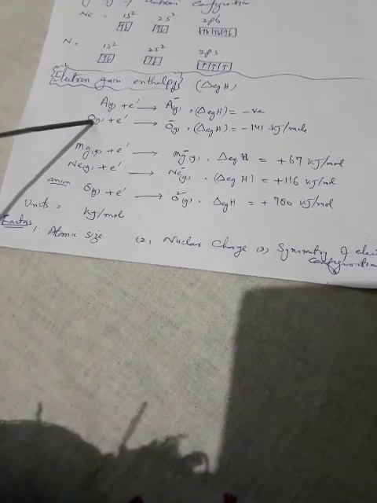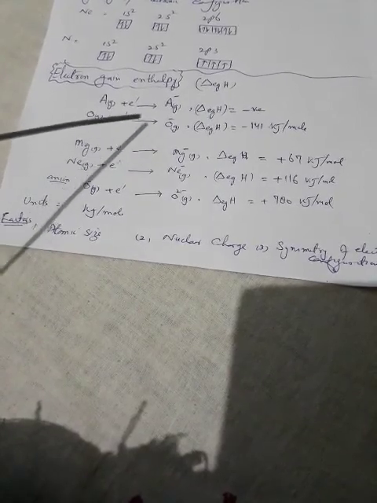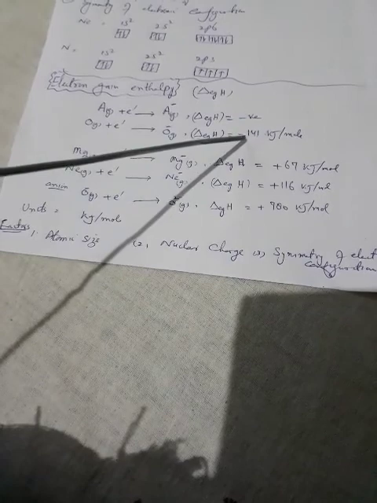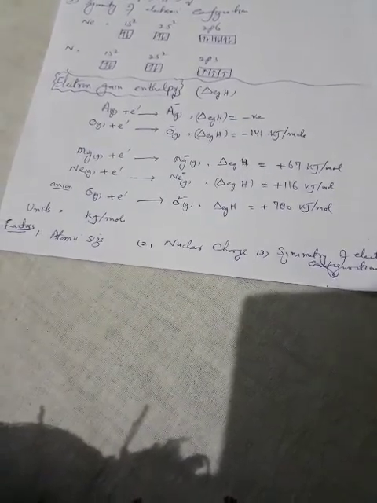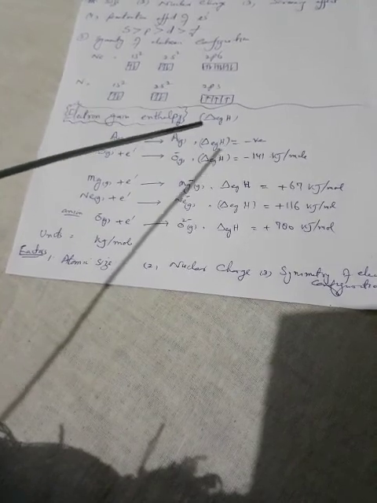Now, when an oxygen atom gains an electron, it forms an anion, O minus, and the electron gain enthalpy in this case is minus 141 kilojoules per mole. That is, it has a negative value because energy is lost. As I have told you, its value is negative because energy is released in the attraction process when an atom gains an electron.